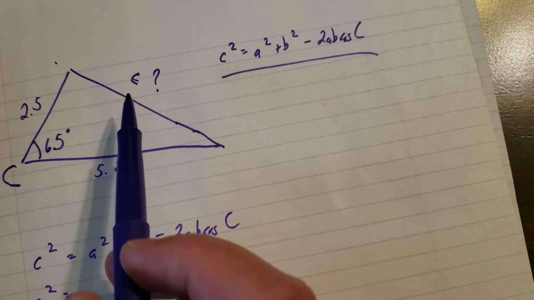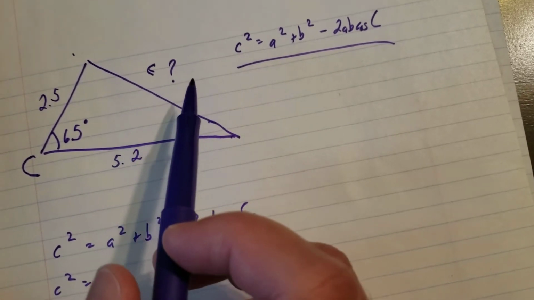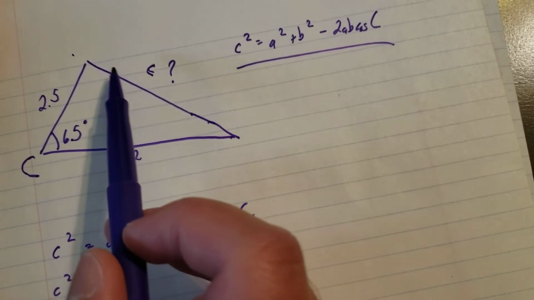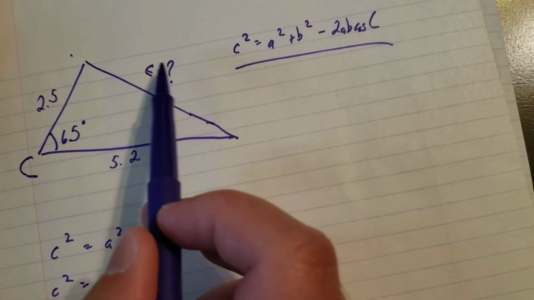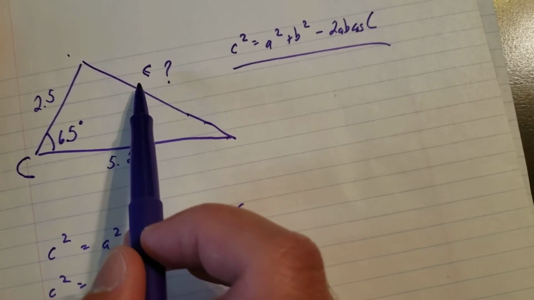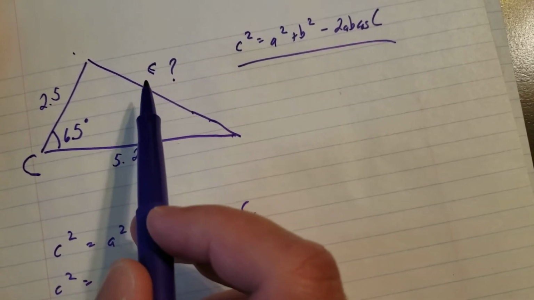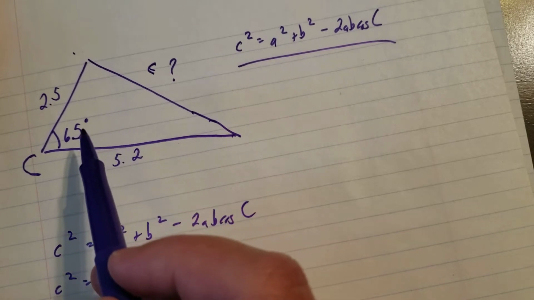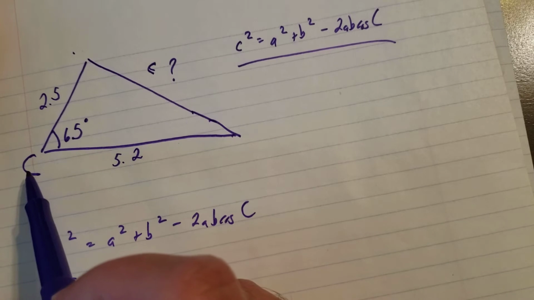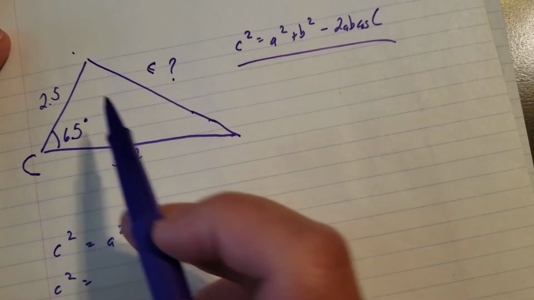They use the labels triangle DEF. I'm actually going to change the labels just to make it a little bit easier later on. Since I'm trying to find this side right here, that's the one I'm going to label as little c. If this must be little c, then the angle that the side is across from, the 65-degree angle, must be angle capital C. The other two would be A and B.